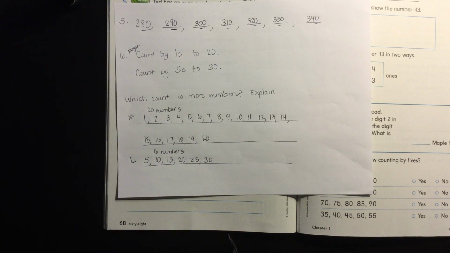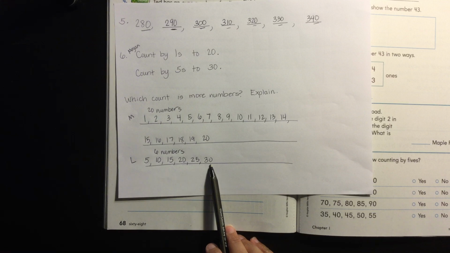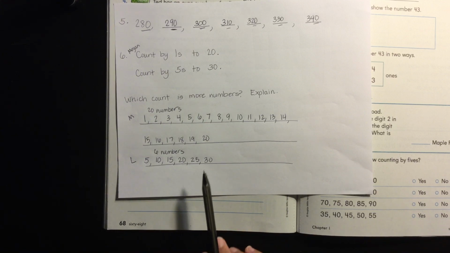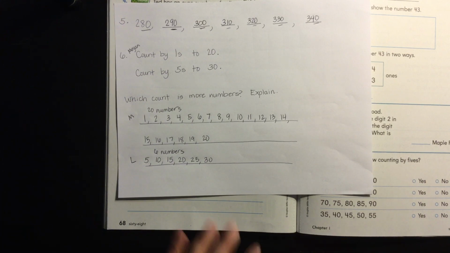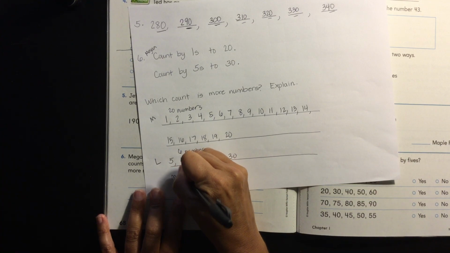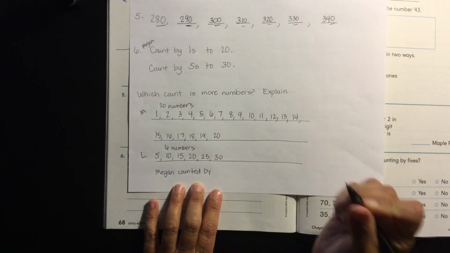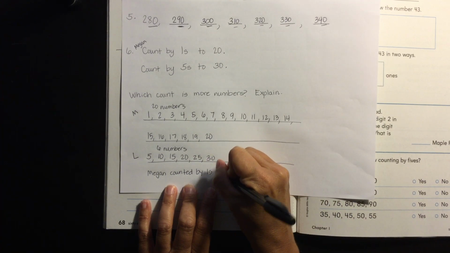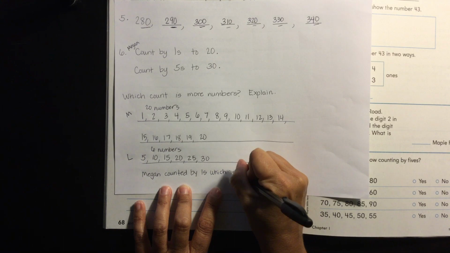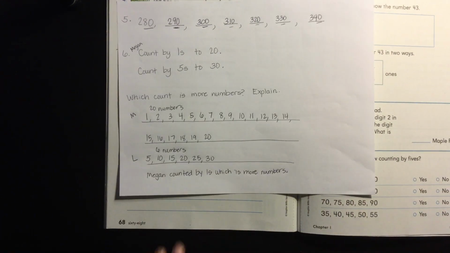That's right, Megan. Why do you think she only went to 20? Lee counted all the way up to 30. Why do you think that Megan said more numbers than Lee? That's right. Megan said more numbers than Lee because Megan counted by ones, right? So to explain that, we can say Megan counted by ones, which is more numbers. When you count by fives, you're skipping a lot of numbers, aren't you? So Lee didn't have to say as many numbers.